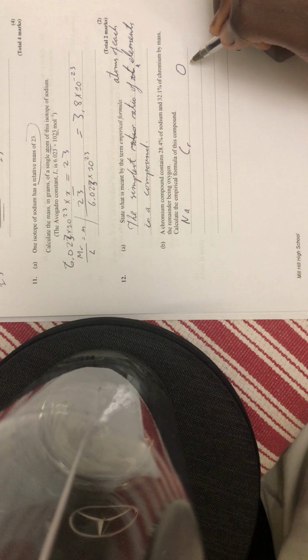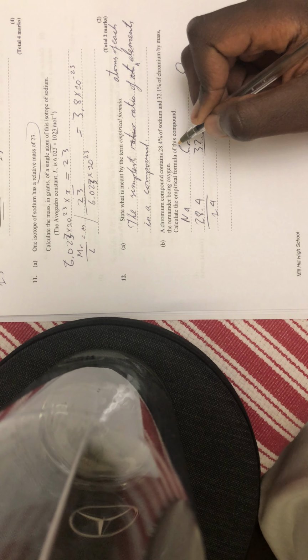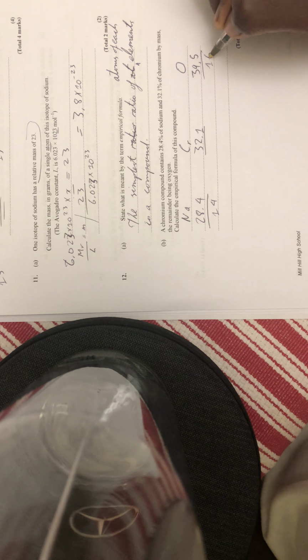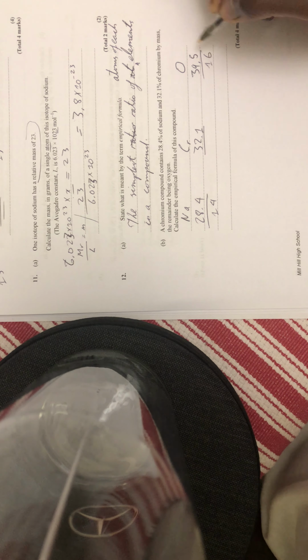Now divide each by its atomic mass. Divide this by 16. Na is always 14, no, it's not, I was thinking about nitrogen. Nitrogen is 14.